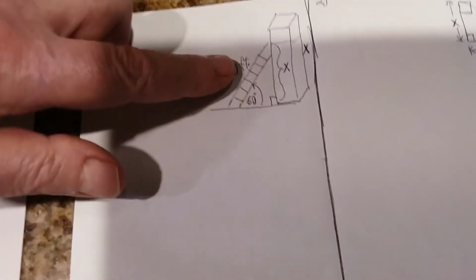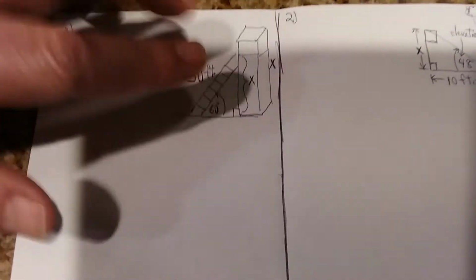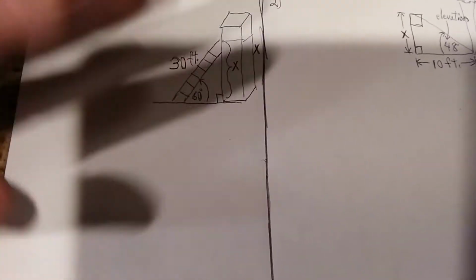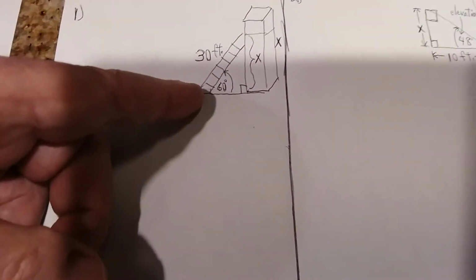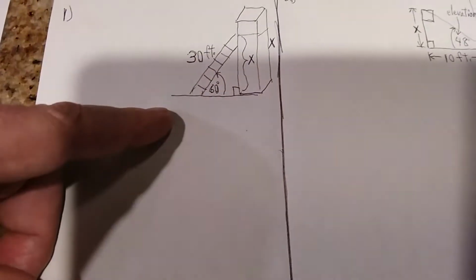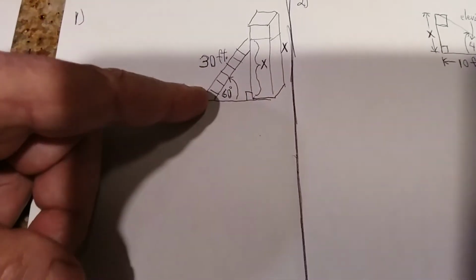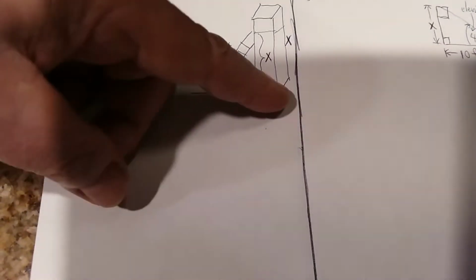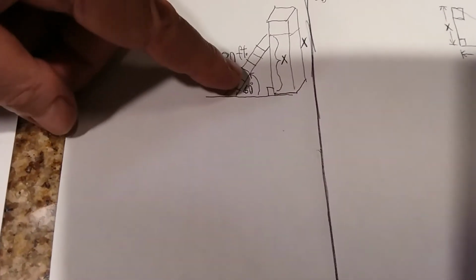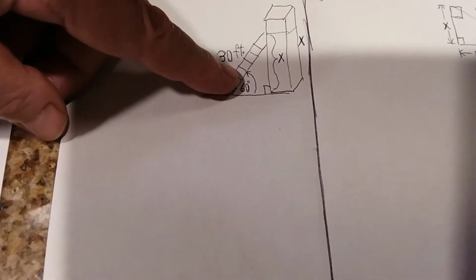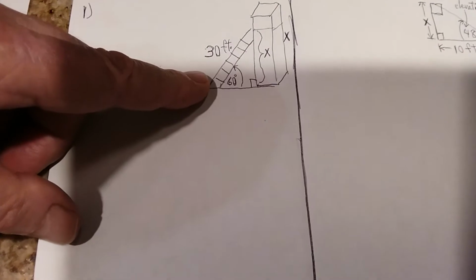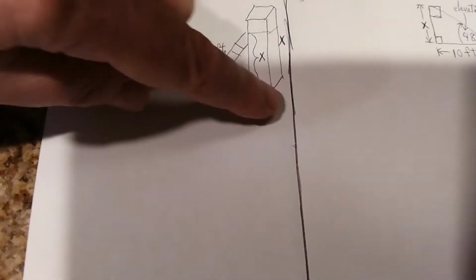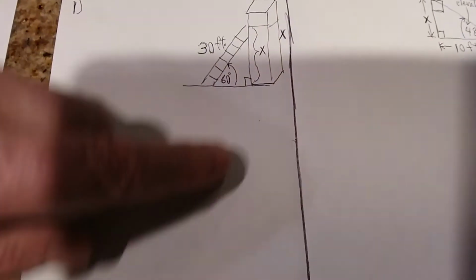I started to draw it, but I did a more elaborate drawing than you have to do. You don't have to draw all this. I just did this to make it clear. It said a 30-foot ladder, so I tried to draw a picture of a ladder, put 30 feet. It said the ladder makes an angle with the ground of 60 degrees. So the angle is right here on the ground, between the ground and the ladder. The question is asking how far up the side of the building, how far up does the ladder reach?